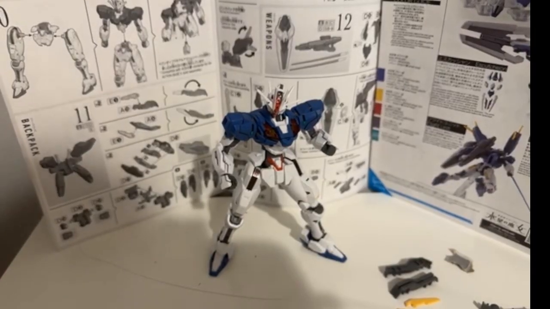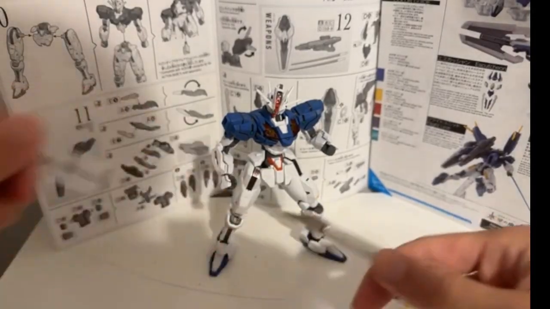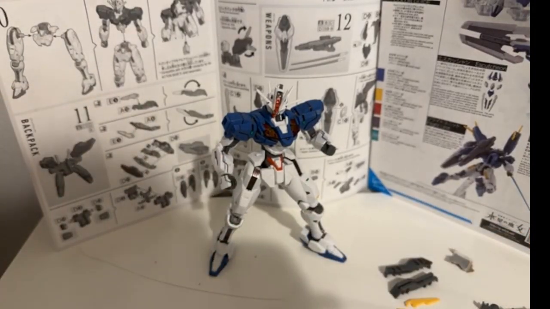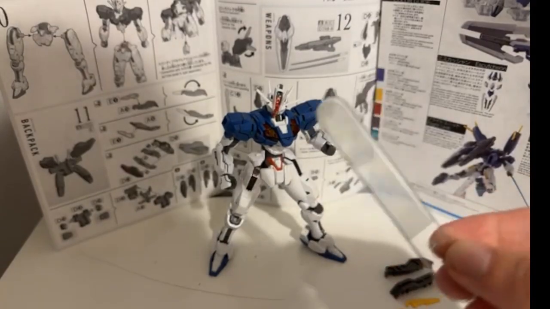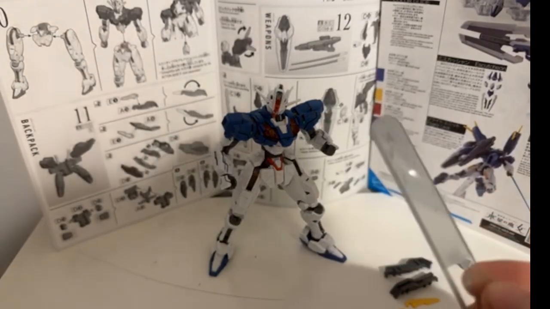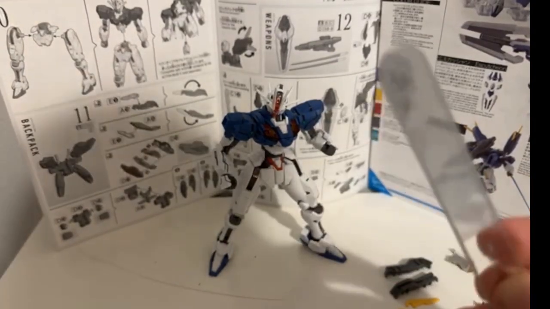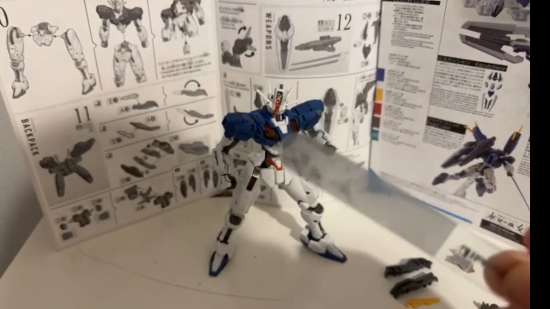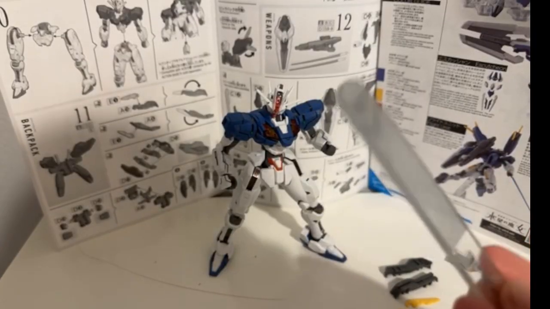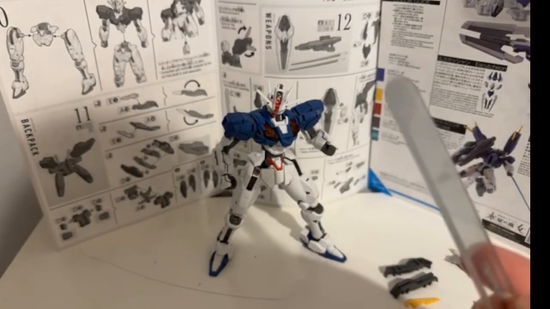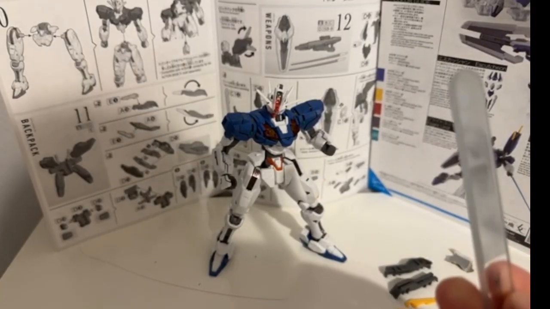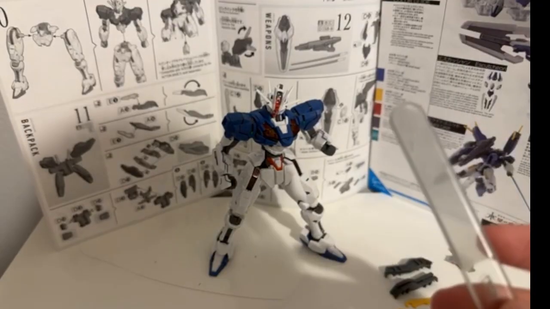So I do have, of course, my hobby knife here. And then I do have a couple of my glass files in case I need them. I just actually started using these for the first time on this kit, and these are great. I was recommended these by another builder, and they're really good for getting those harder to get nub marks. And they work great on the white pieces.